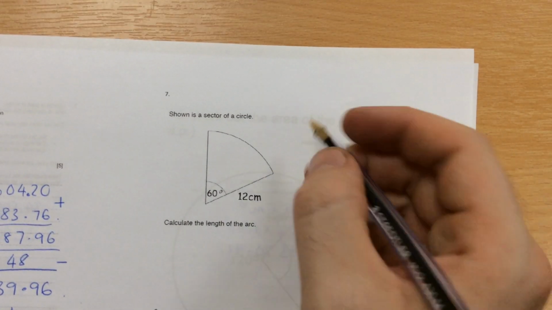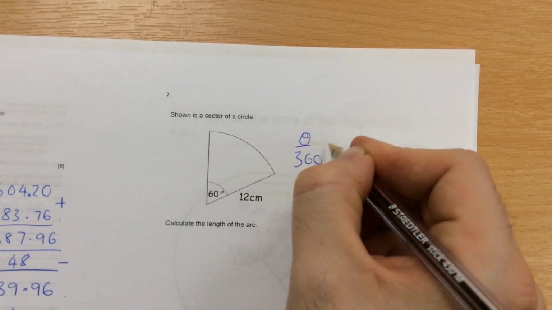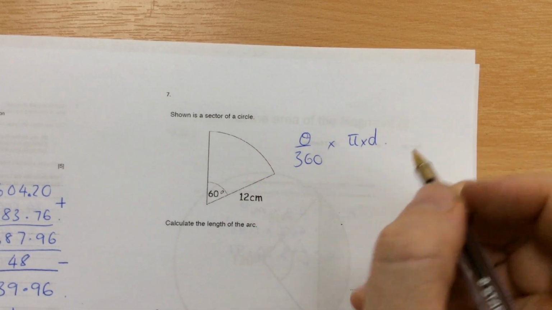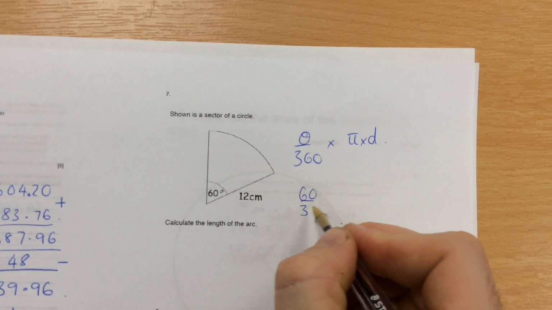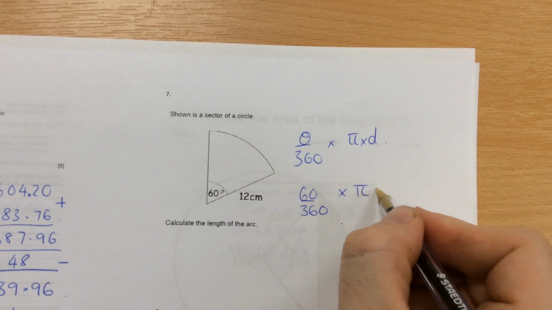Arc length, sector area. The formula for arc length is theta divided by 360 times pi times diameter. That's not given to you in the exam, so make sure you remember it. So for this one, theta is the angle, 3 divided by 360 times pi times the diameter.